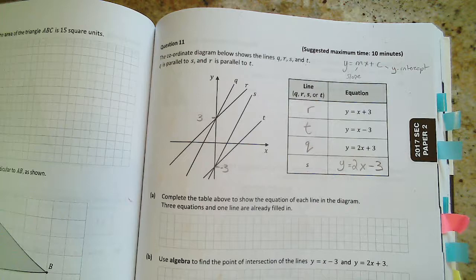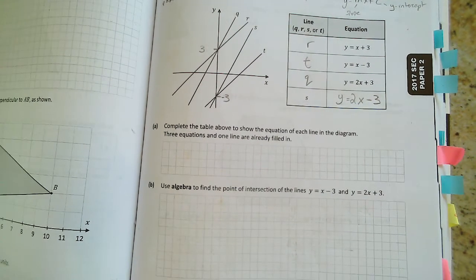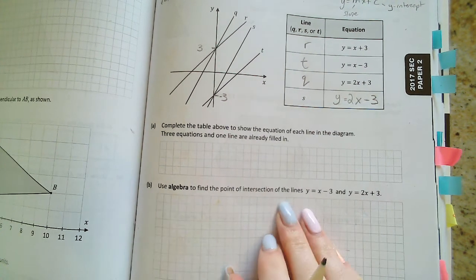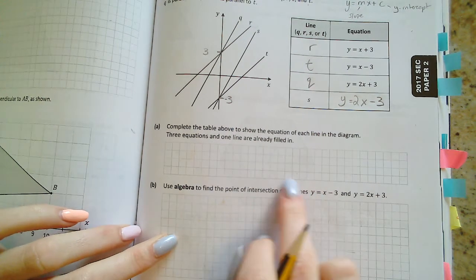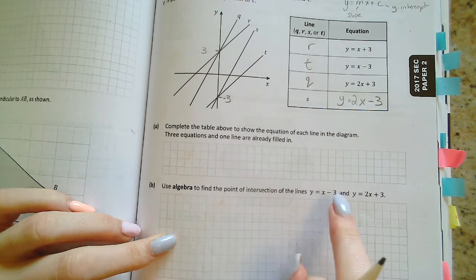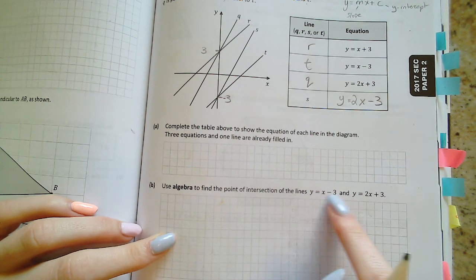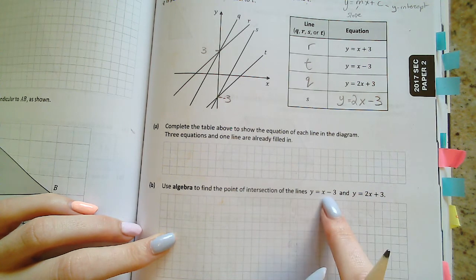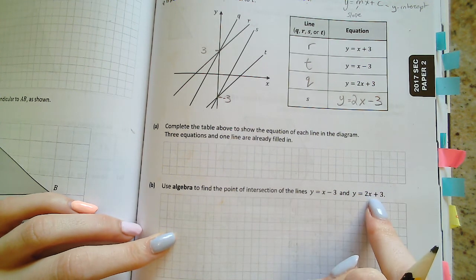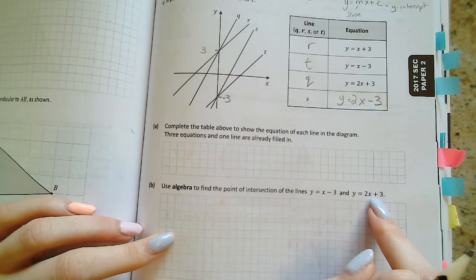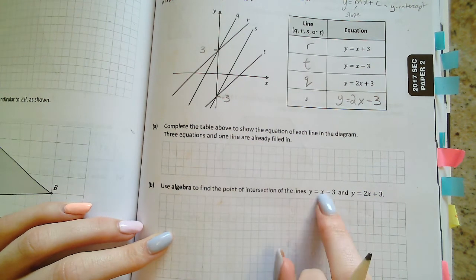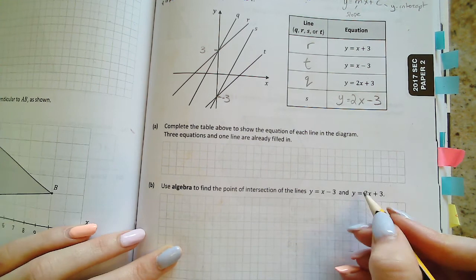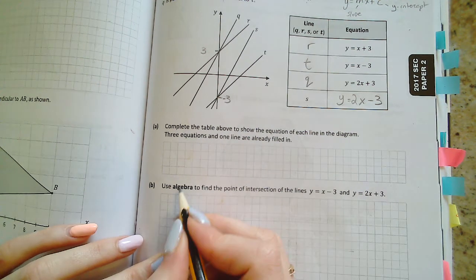Alright, working our way down to part B. So use algebra to find the point of intersection of the lines. So there's two ways to do this. Because we know y equals this and y equals this, you could set them both equal: x minus 3 equals 2x plus 3 and solve for x. Or you can do simultaneous equations. I'm going to use the elimination method. I'm just going to stick with what we usually do.